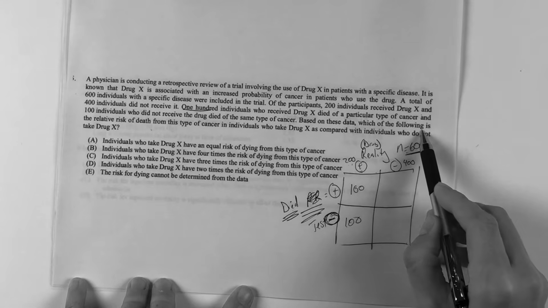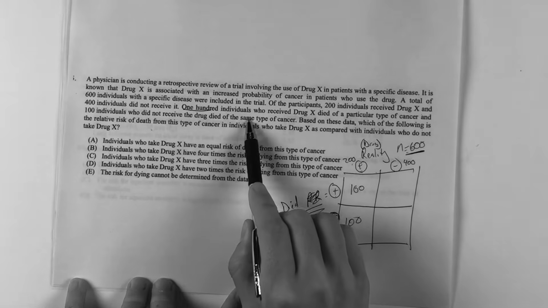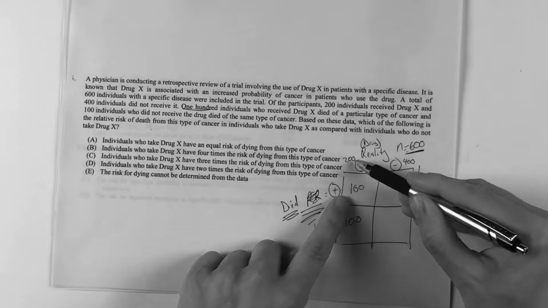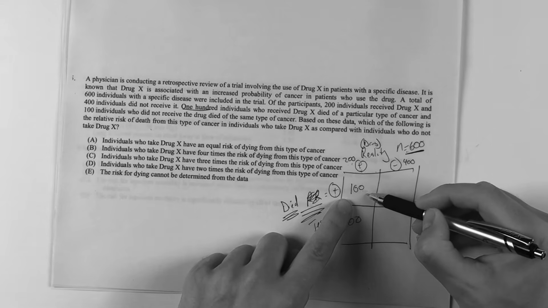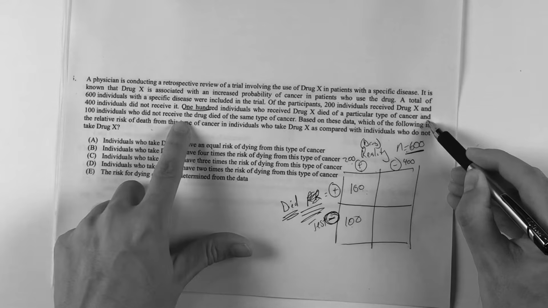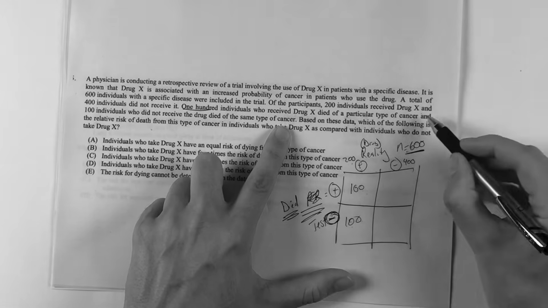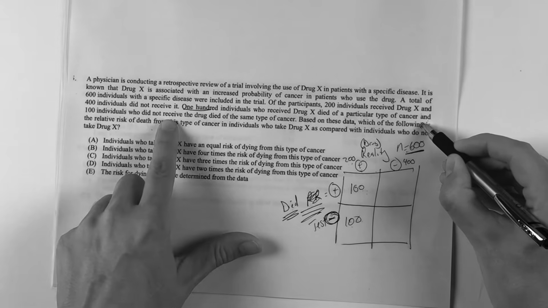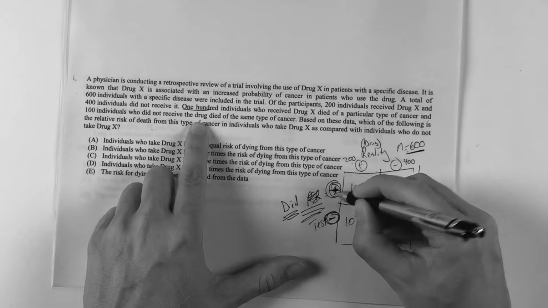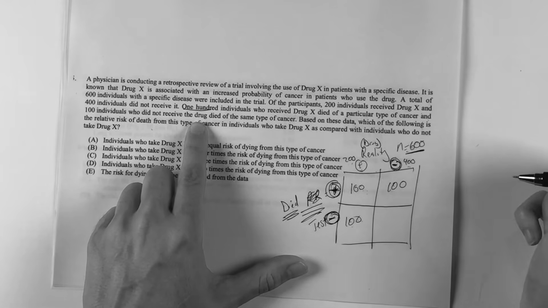Okay, well, I'm kind of missing something here, right? Wait, they did die. 100 individuals who received drug X died. All right, so 100 who received the drug died. Got it. And 100 individuals who did not receive this drug died. Okay, wait. So this was actually in the wrong box. This is the die category. And these guys did not receive the drug, these 400. So it's 100 of those guys died.